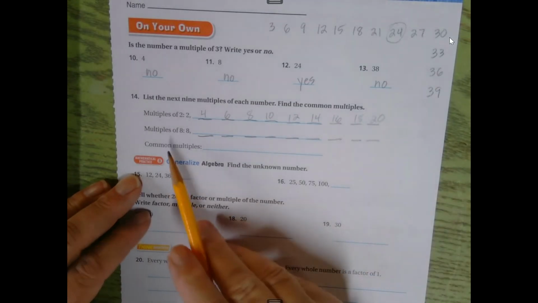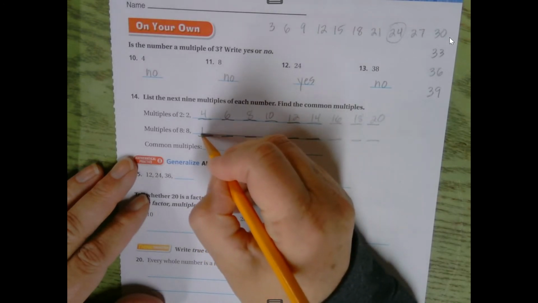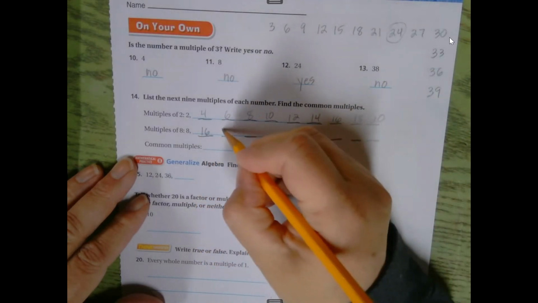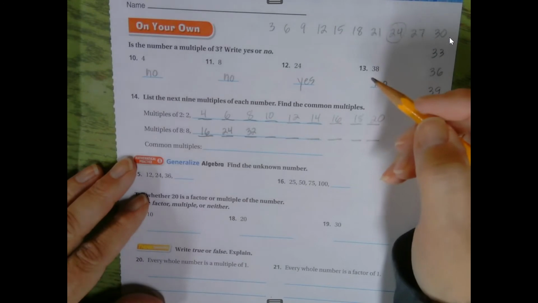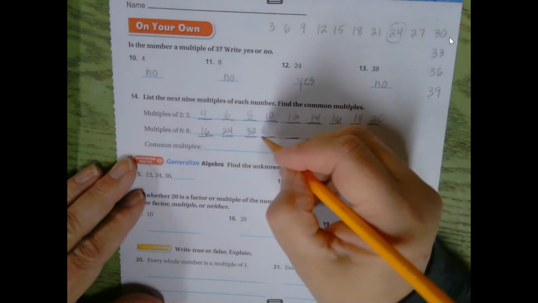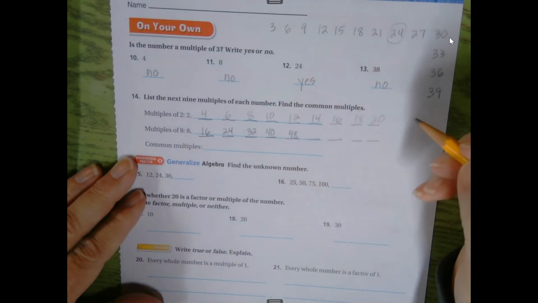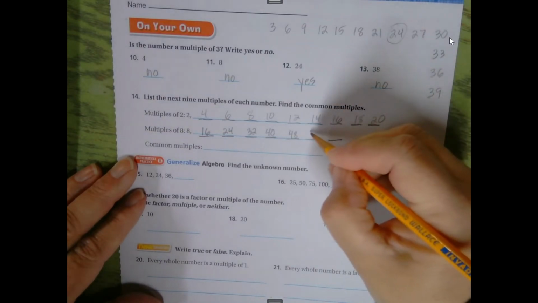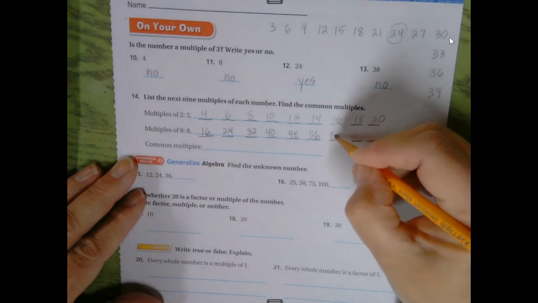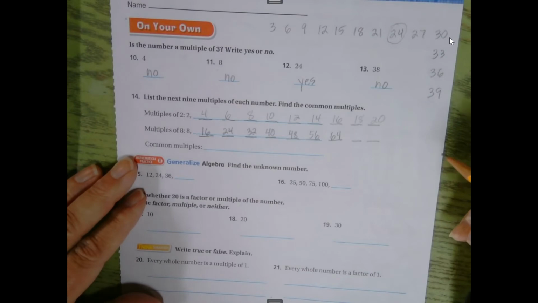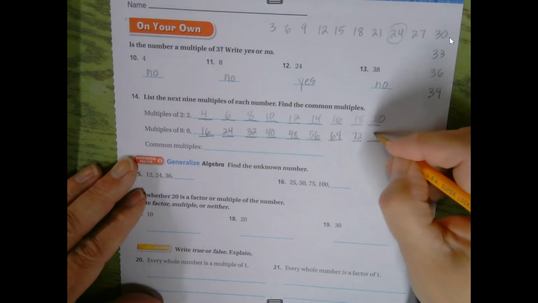Okay. Then we want the multiples of 8. 1 times 8 is 8. 2 times 8 is 16. 3 times 8 is 24. 4 times 8 is 32. 5 times 8 is 40. 6 times 8 did just great with the number 48. 7 times 8 likes to mix with the number 56. 8 times 8 went to the store to get a Nintendo 64. 9 times 8 is 72. And 10 times 8 is 80.